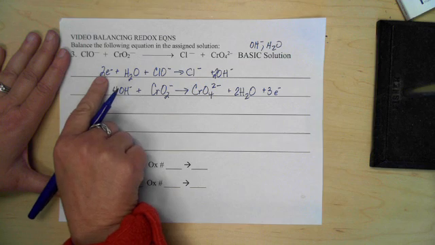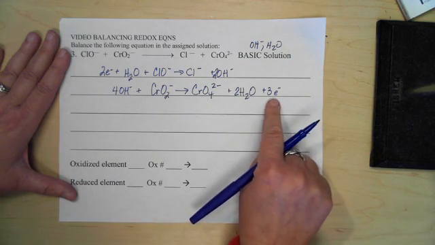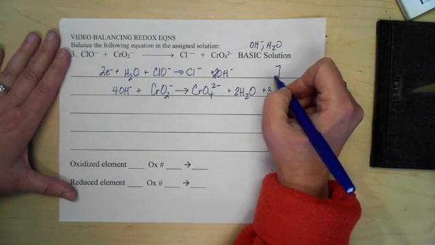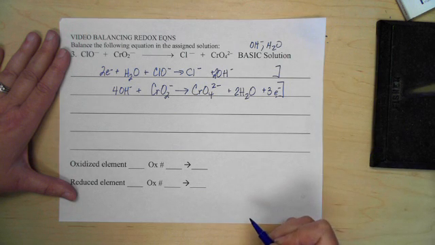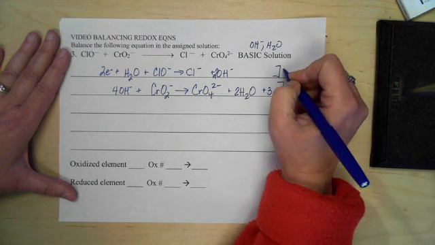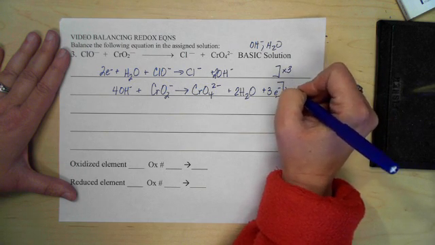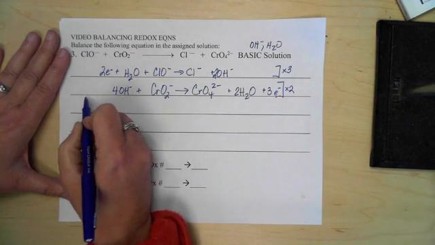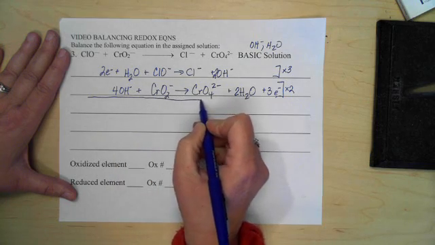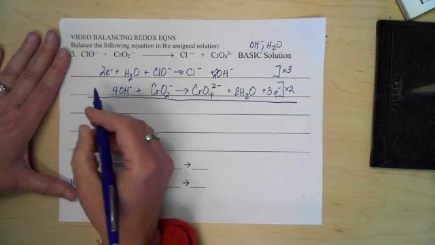Now that means we gained 2 electrons here. We lost 3 electrons here. What's the smallest number that both will go into? 6. So we're going to multiply the top equation by 3, the bottom equation by 2, so that our electrons cancel.